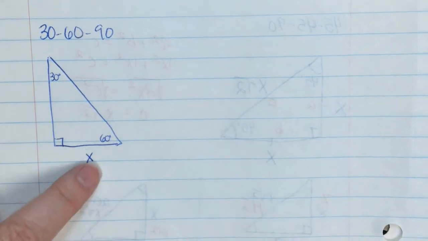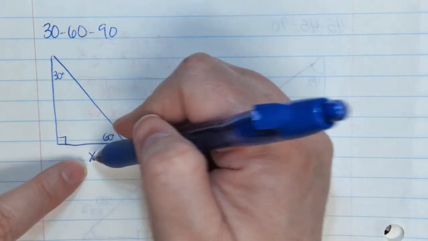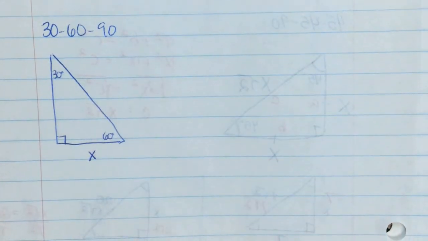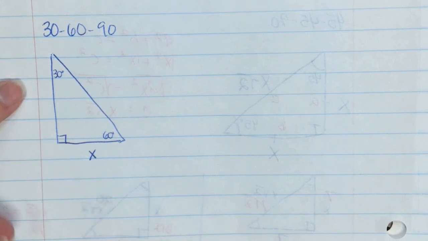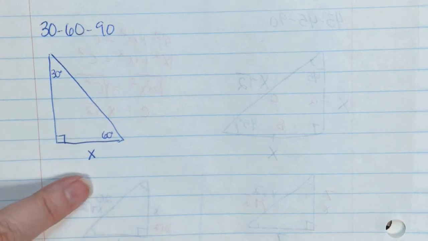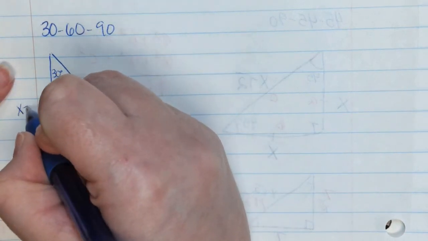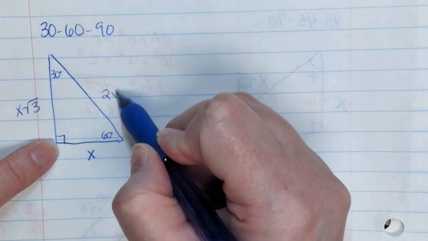Alright, so your pattern, this is your starting point. The shortest side, the one across from the 30, is your X. But this one can't be X because they're clearly different lengths, right? Even if mine's not drawn to scale, if the angles are different, the sides are going to be different. So this one is X square root of 3. And then this one over here is 2X.